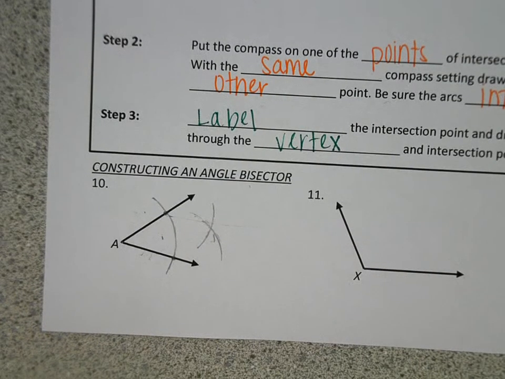I can put my pencil in it. I just need a compass that's not quite so loose. Oh yeah, that's way better.